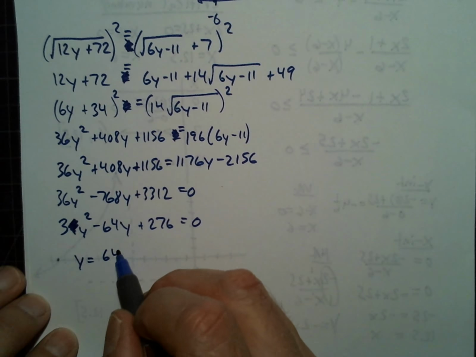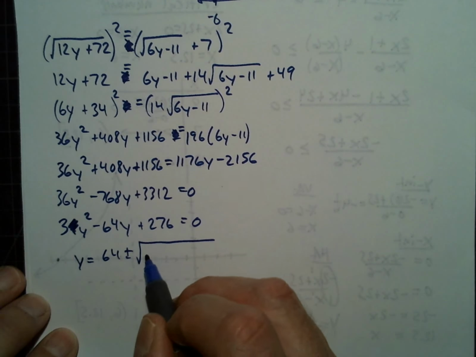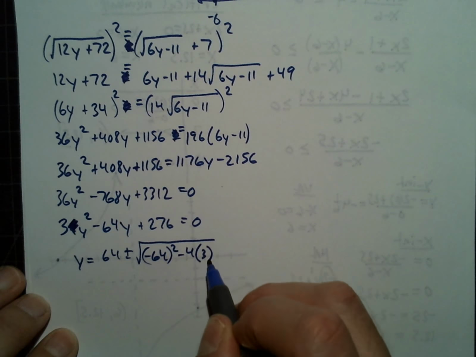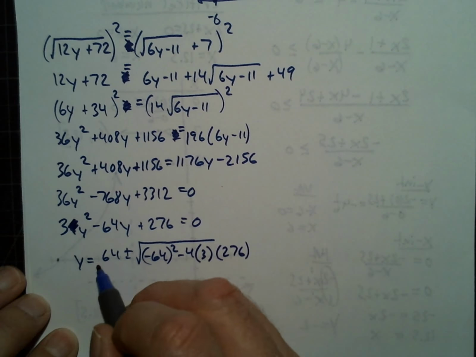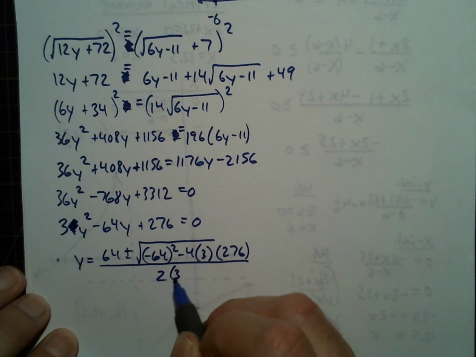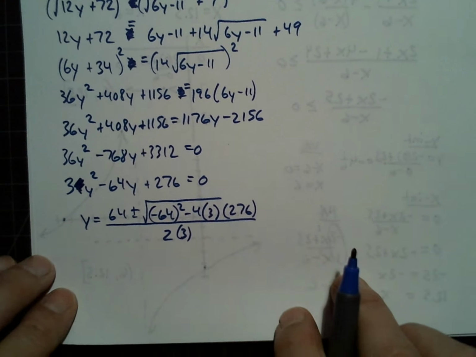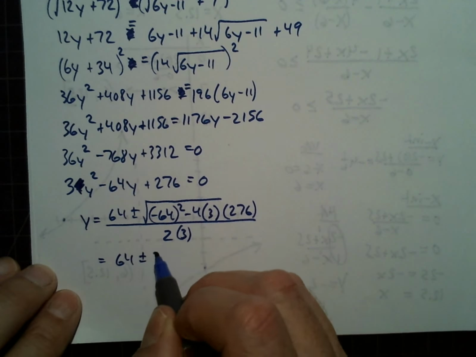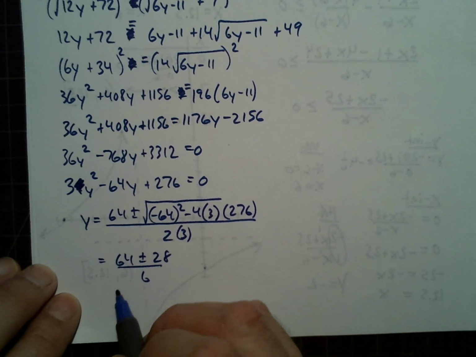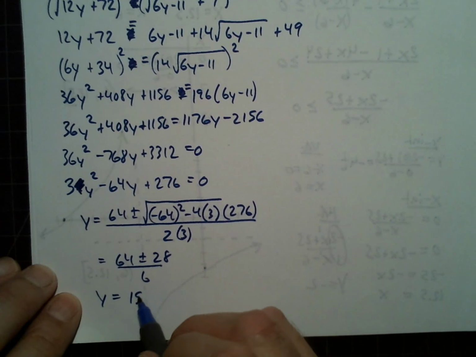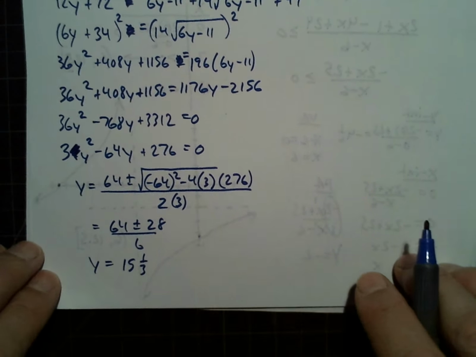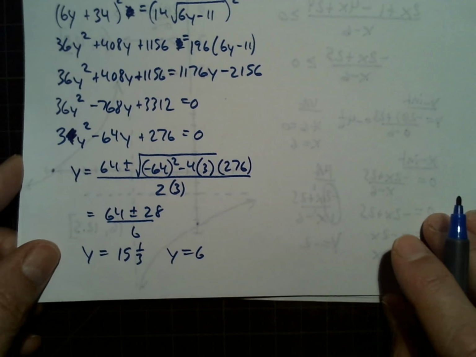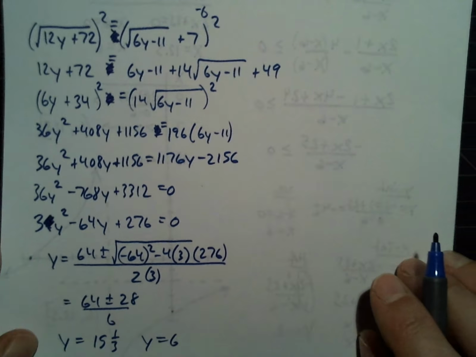Negative b to a. We simplify that. It comes down to 64 plus or minus 28 over 6. So we get 15 and 1/3 and 6. Then let's check the table.